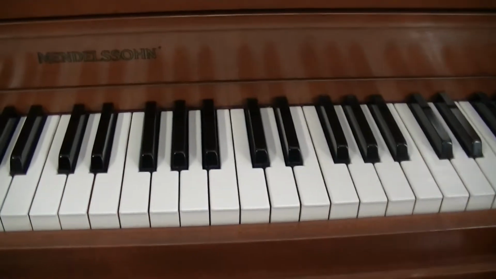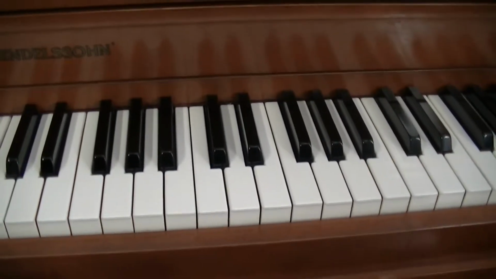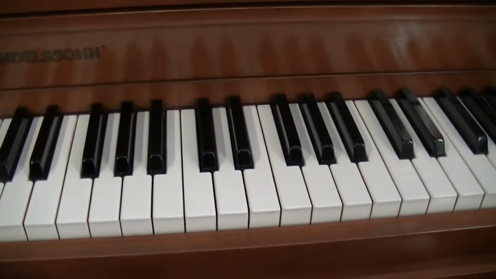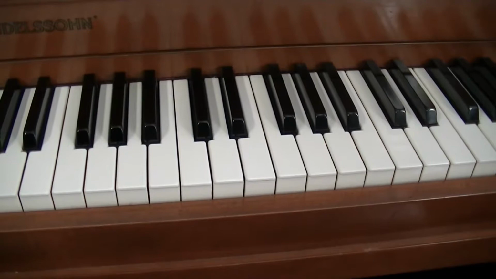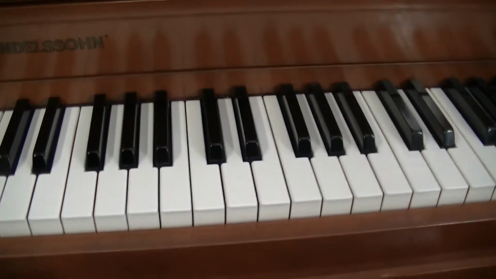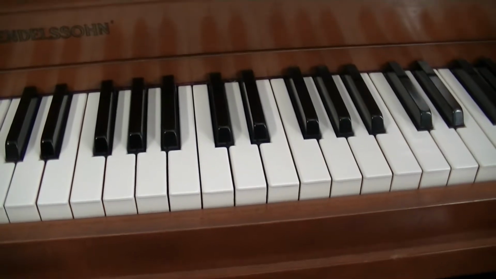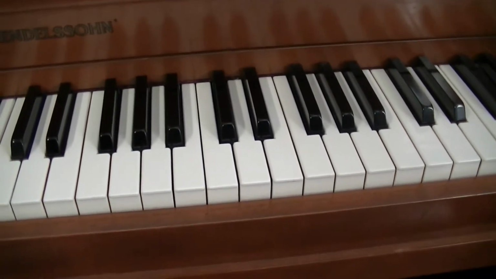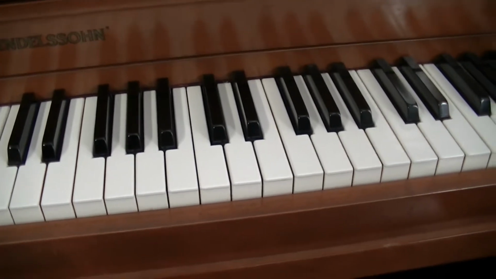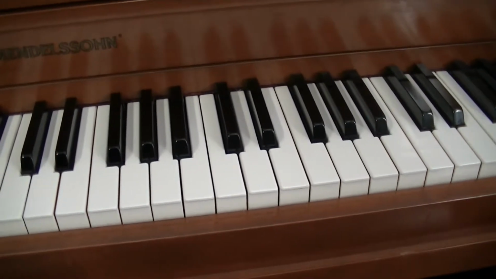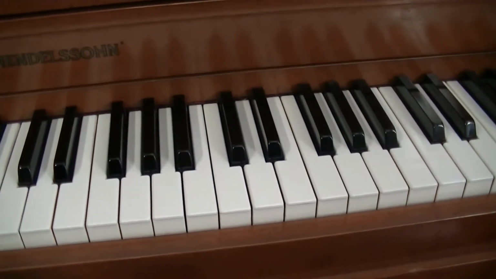Next is the G chord, and the G scale has 1 sharp in it, F sharp. So to make the G chord, it's the first, third, and fifth tone of the scale. In every key, it's the first, third, and fifth tone. That makes up the major chord for each note, each key that you play in.